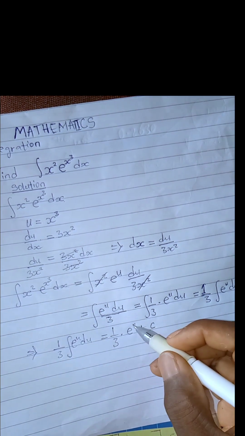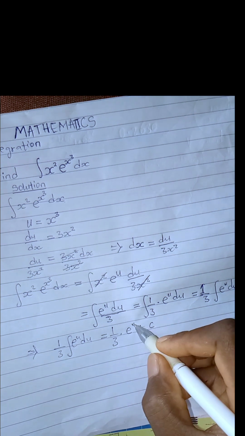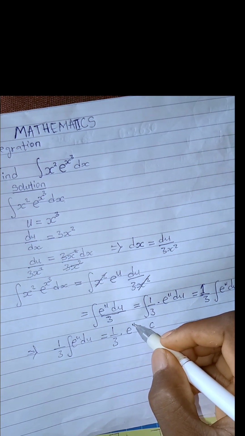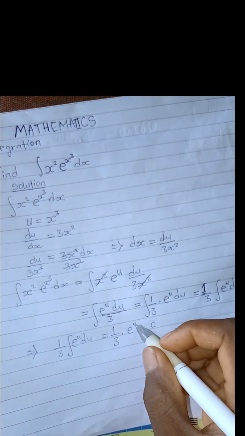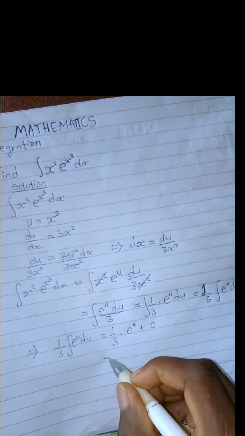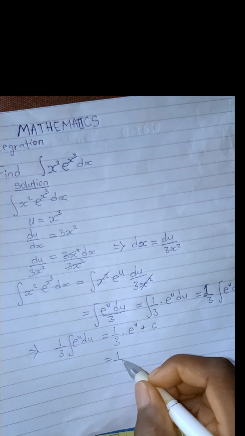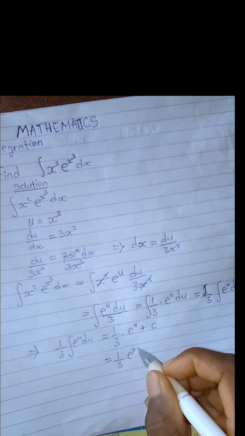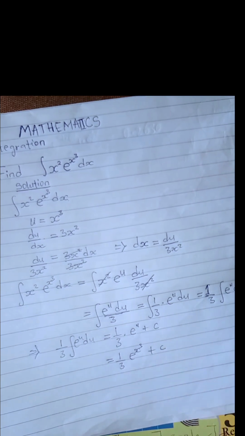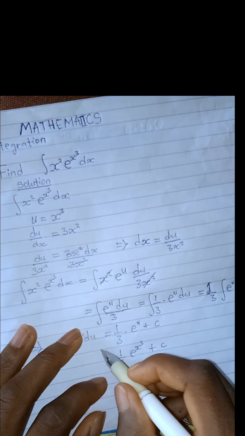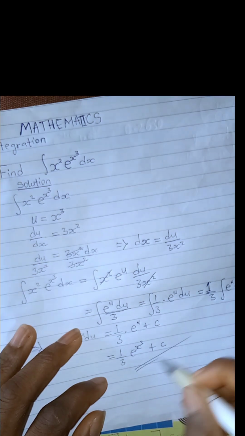So now, we said earlier that u is equal to x raised to the power 3. So in place of u here, we come and say it is equal to what? e raised to the power x raised to the power 3 in place of u, plus c. Therefore, this becomes the final answer to this particular problem.